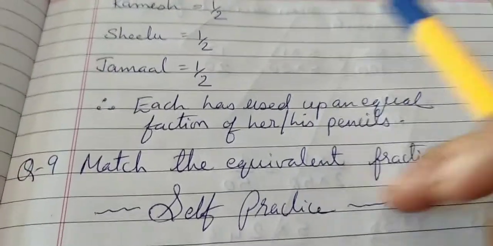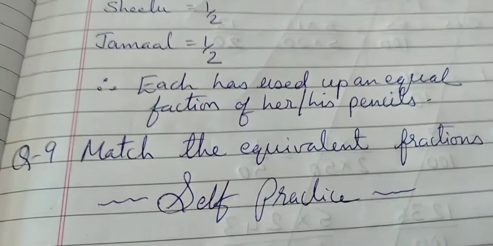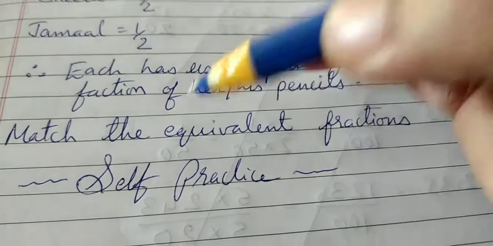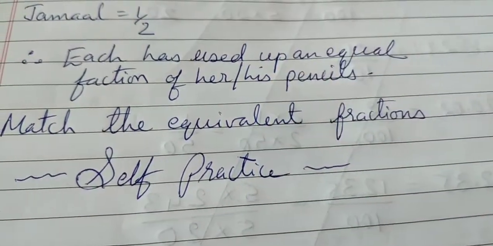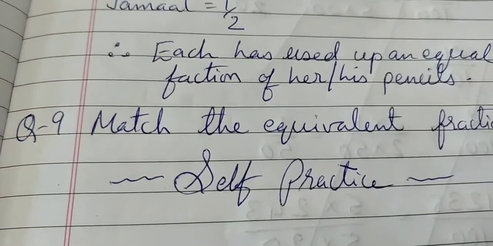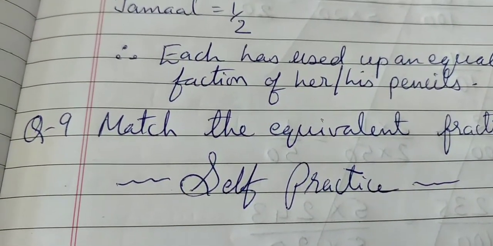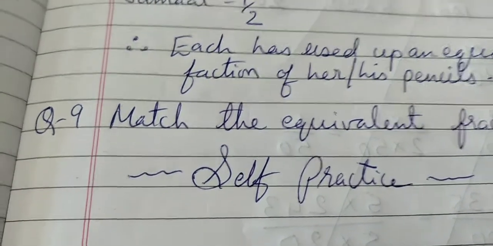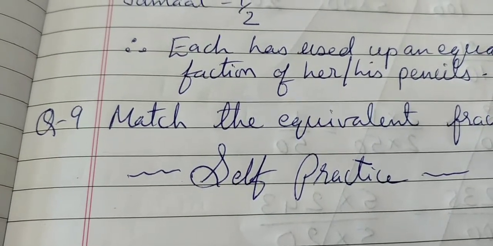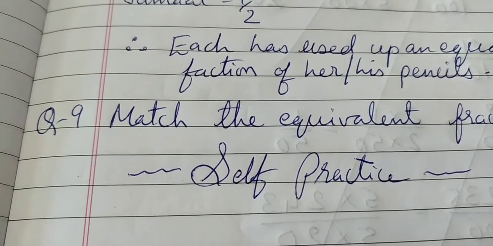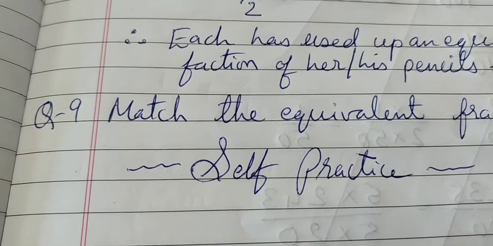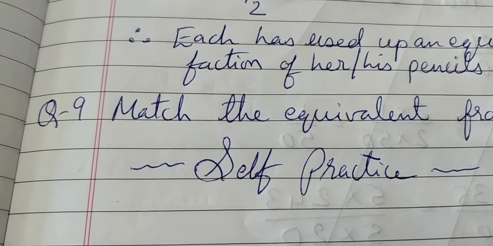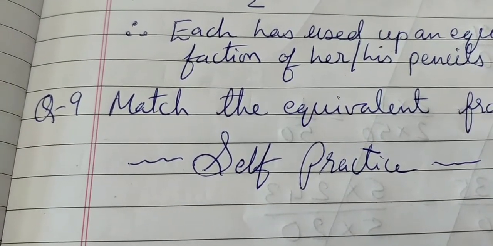And here we come to the end of exercise 7.3. Question number 9, match the equivalent fractions. That's a self practice which you have already done in question number 8 and 7, how to get the reduced form or equivalent fractions. So try it, use that method. Comparing the fractions, that is exercise 7.4, I am not going to prepare a video for it.